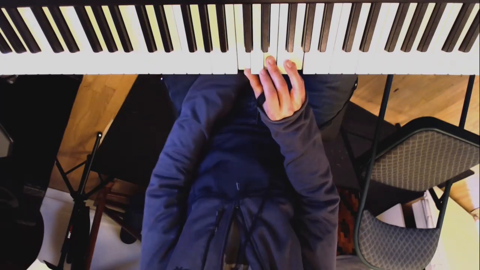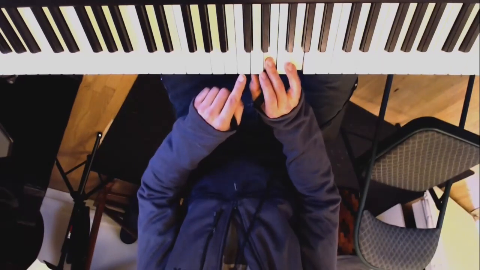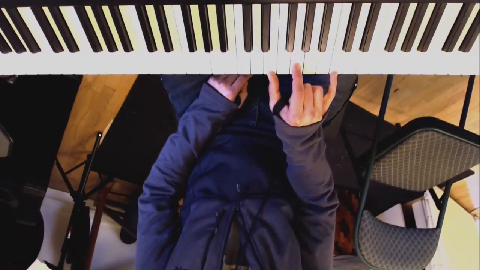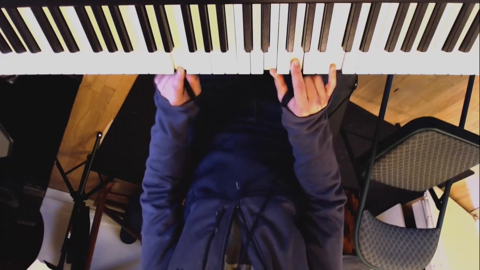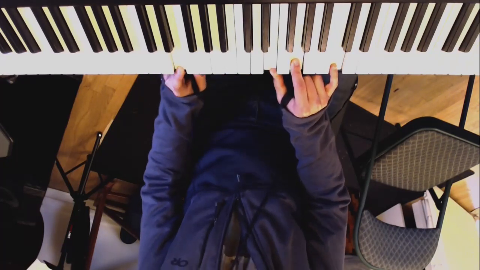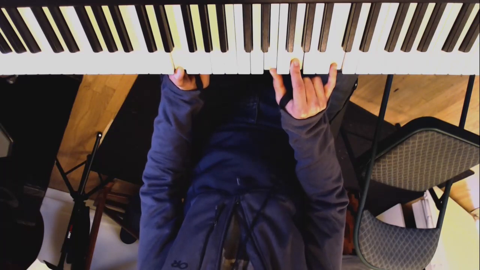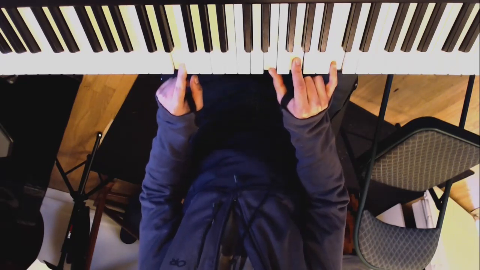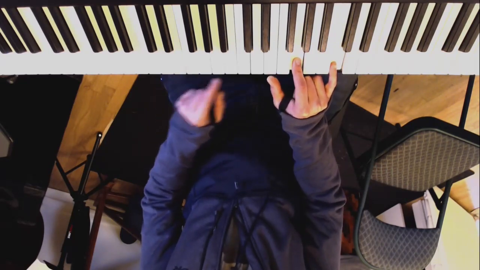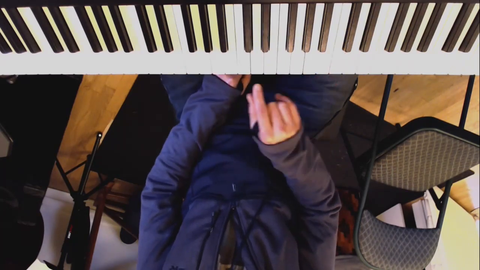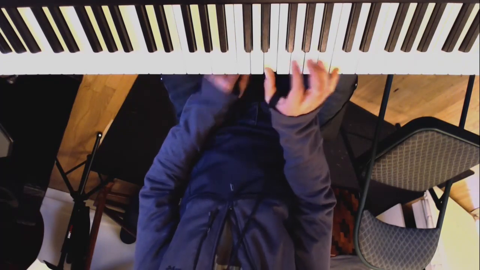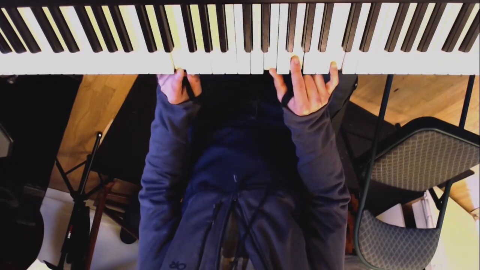If we invert it once, take this C and move it up an octave, C, D, E, F, G, A, B, C. We have the first inversion. It's called C over E. You might see it written C/E. There's lots of ways to talk about it, but that's the most common one. First inversion, where the third of the chord, and there again, that third is being measured from the root of the chord, 1, 2, 3, is on the bottom.